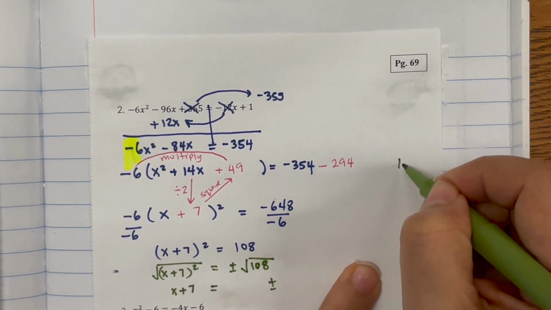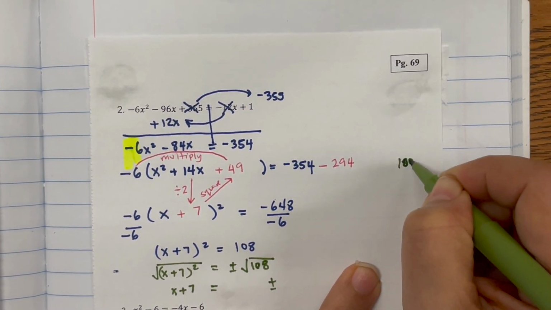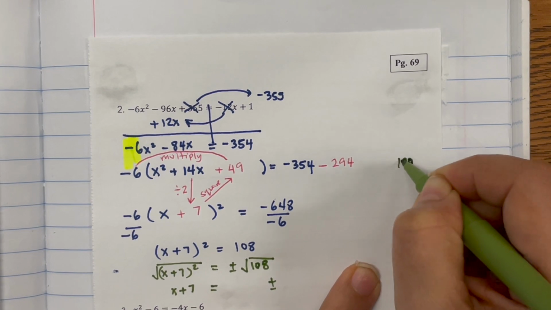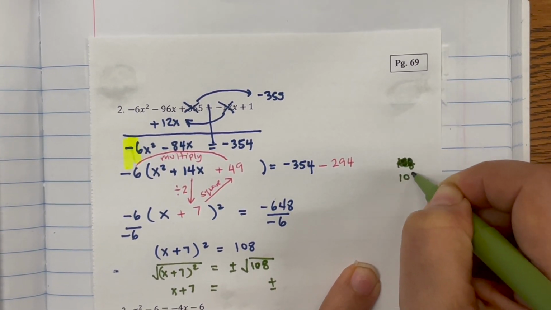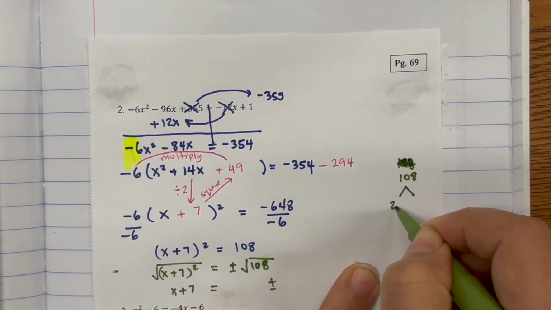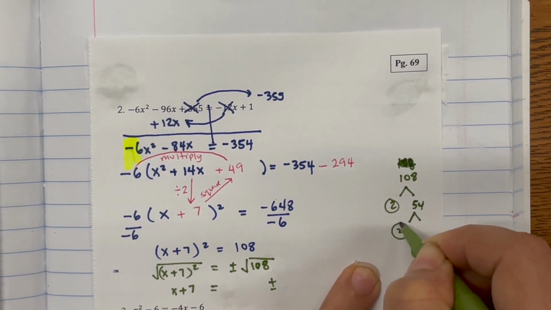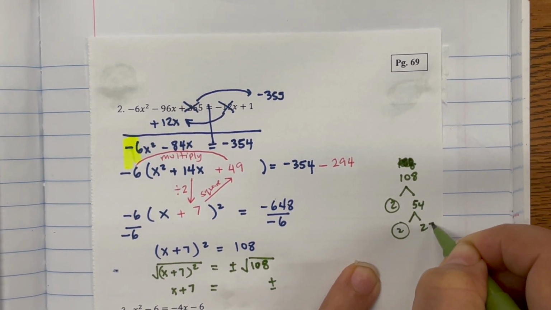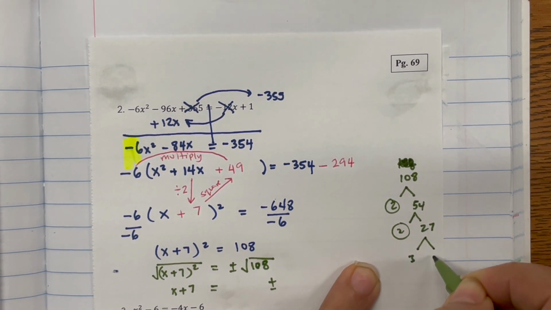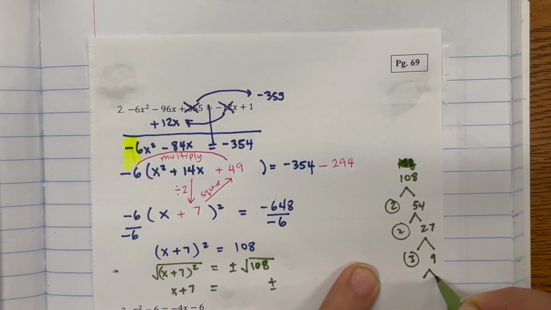Remember, we've done this before, right? So we're going to take the prime factorization of 108. All right, what goes into 108? It's even, so 2 does. How many times? 54, so half of 100, half of 8. 2 goes into 54, half of 50 is 25, half of 4 is 2, so 27. 3 goes into 27, and then 3 goes into 9.